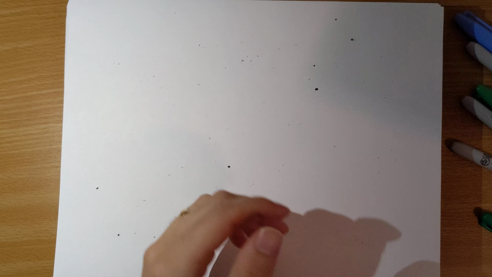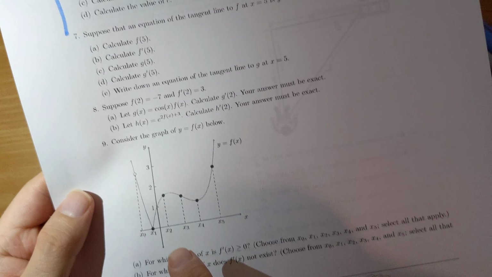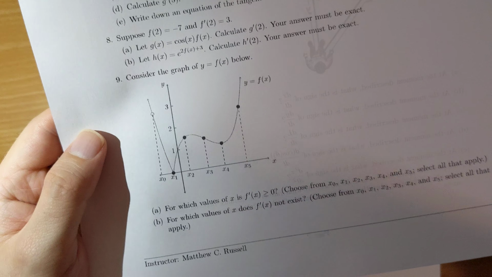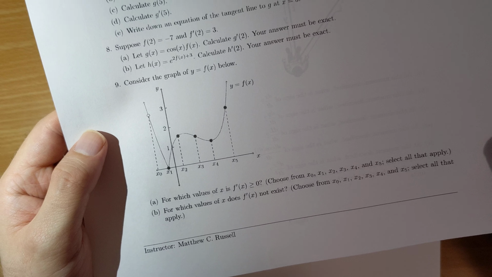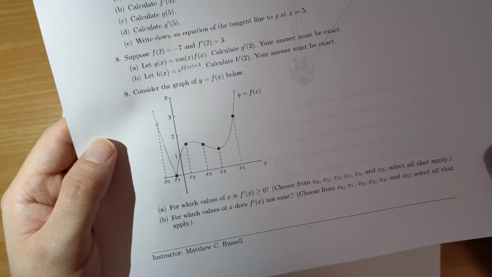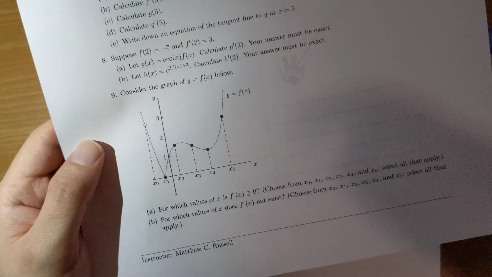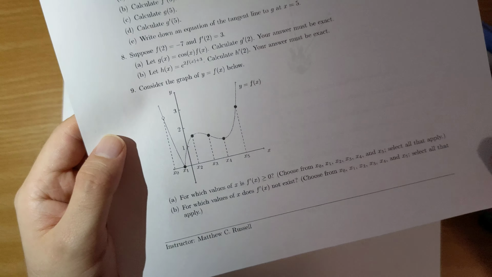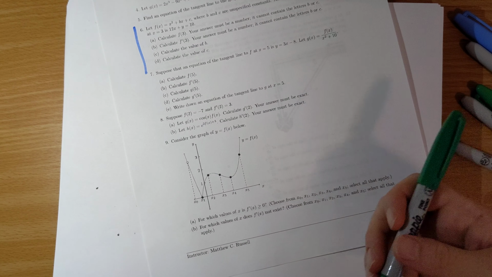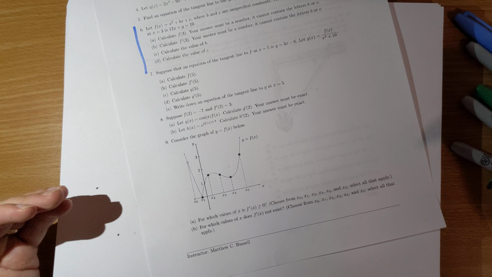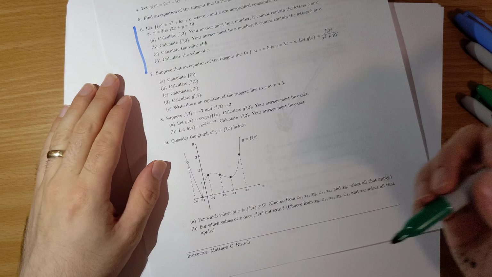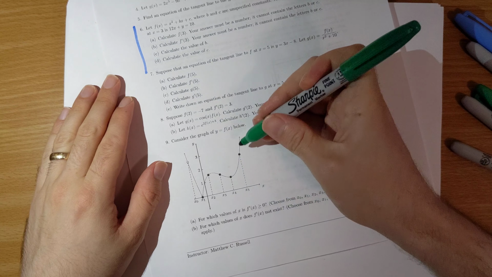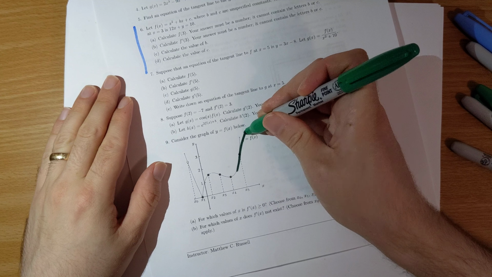Okay, and then last problem in the set, problem number 9 here. Consider the graph of f of x below. For which values of x is f prime of x greater than or equal to 0? And for which values of x does f prime of x not exist? Okay, so the derivative being positive means that the slope of the tangent line is positive. The derivative being negative means the slope of the tangent line is negative. So, okay, what's going on here?